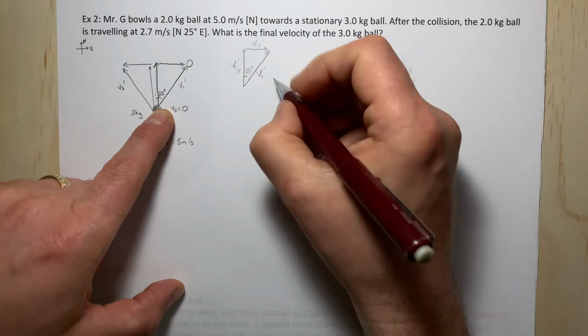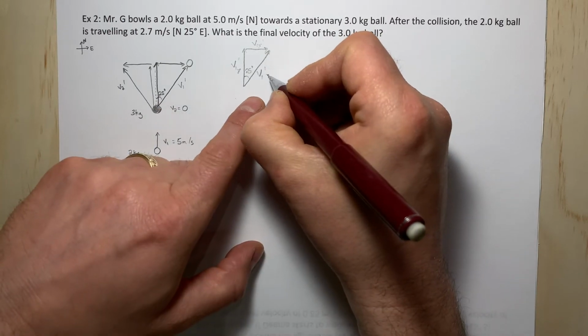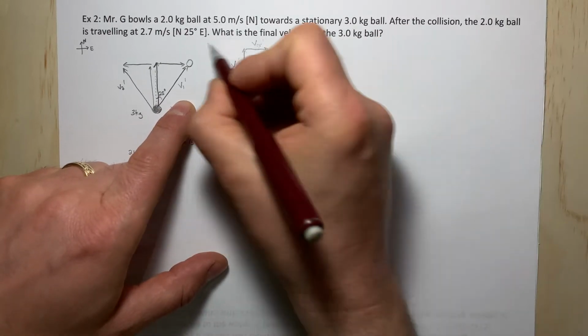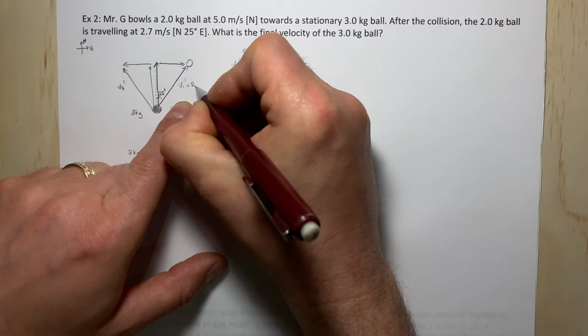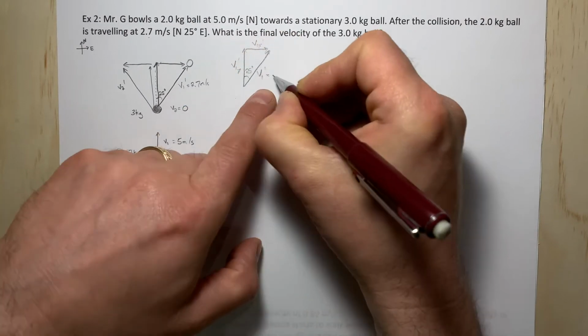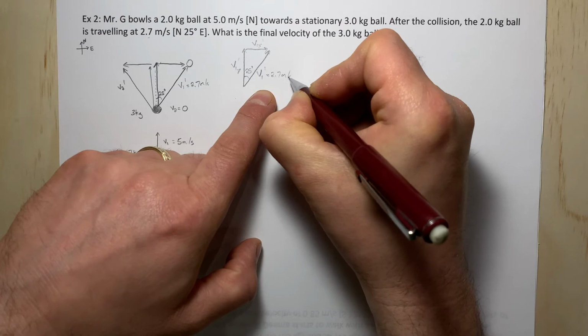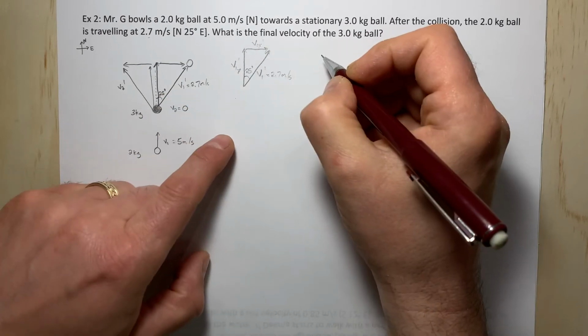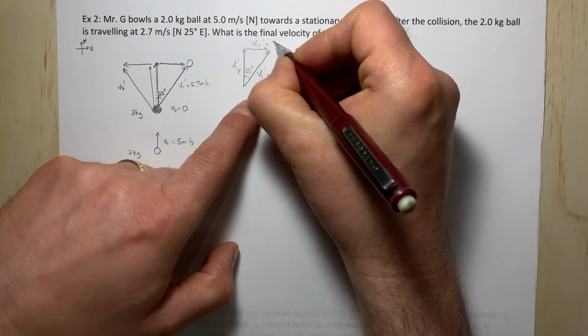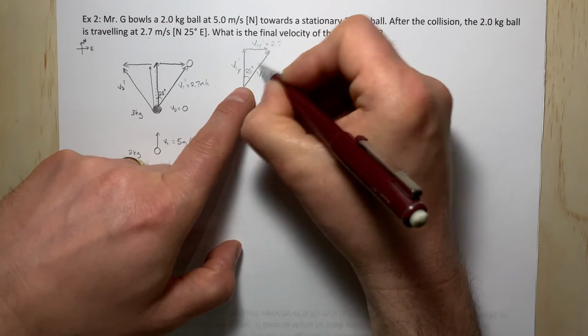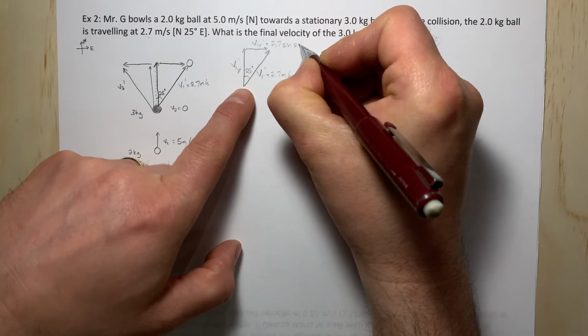We can solve for both of those. This side of the triangle is 2.7. I didn't write that. So 2.7 meters per second. That's this guy, 2.7 meters per second. Okay, so same triangles. This then would be 2.7 times the sine of 25.